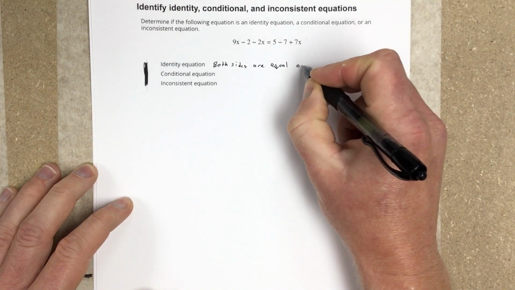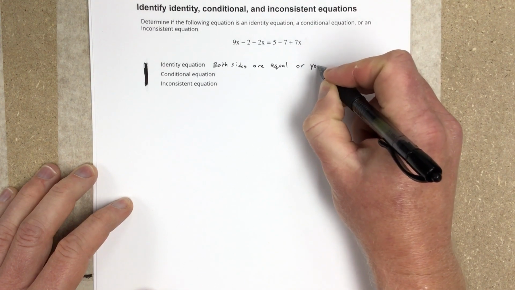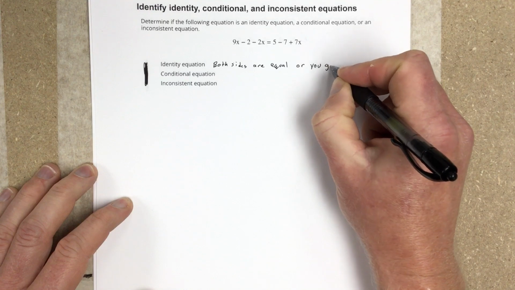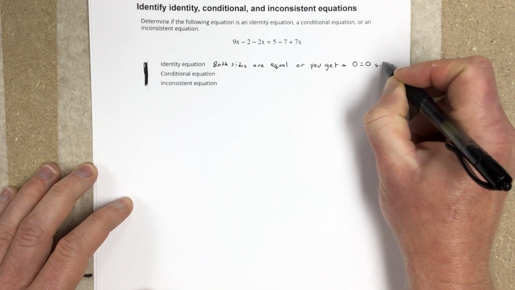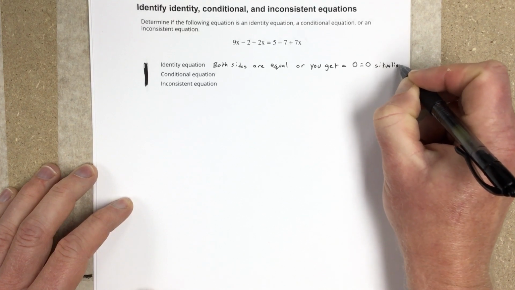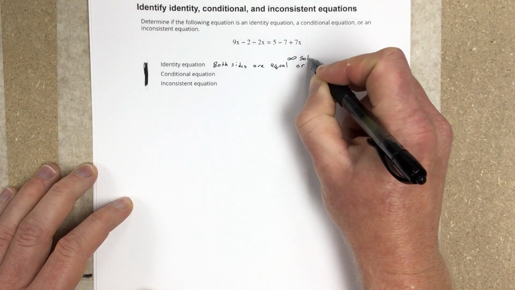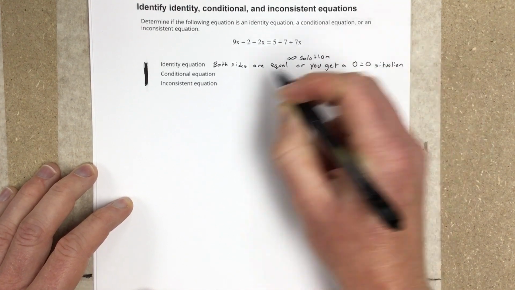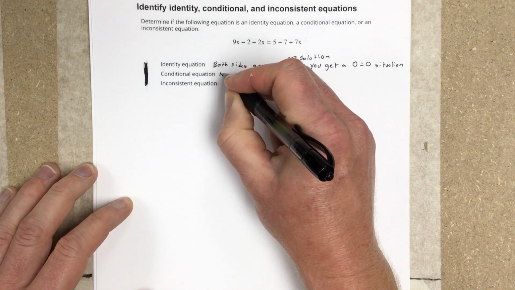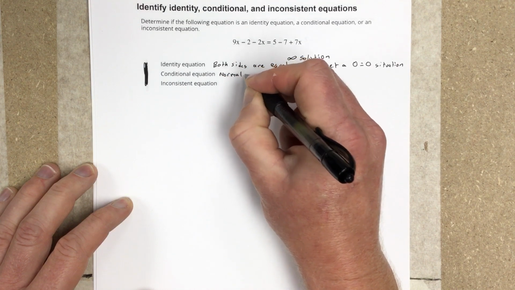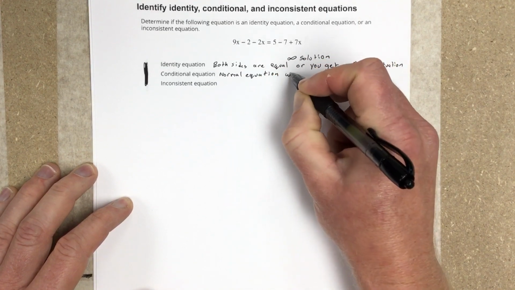Or you get a 0 equals 0 situation. In that case, it's like infinite solutions. Okay, that'd be an infinite solution situation. Conditional equation, it's just your normal equation where you solve for x.